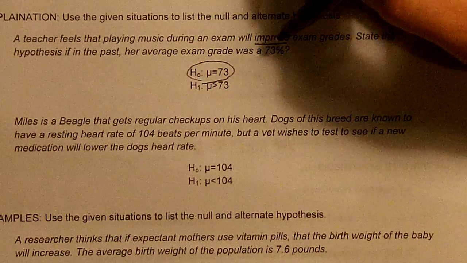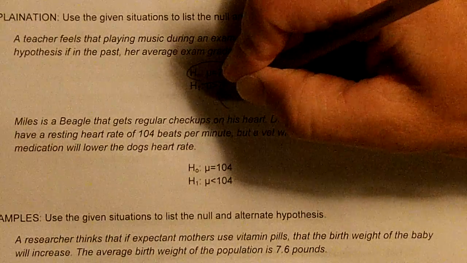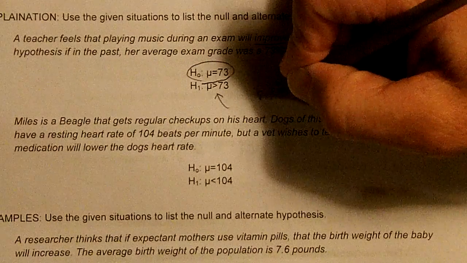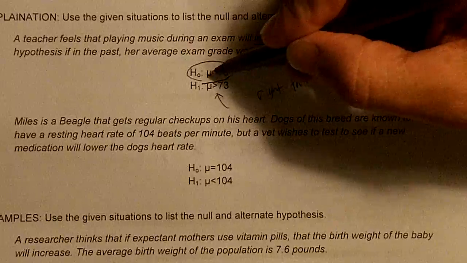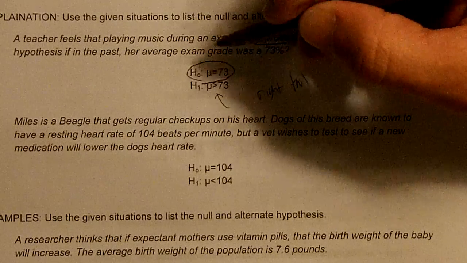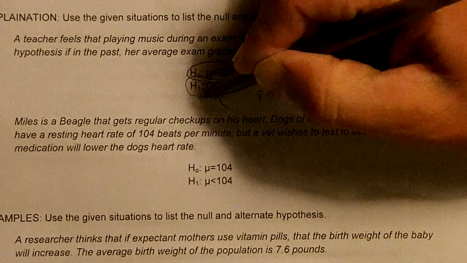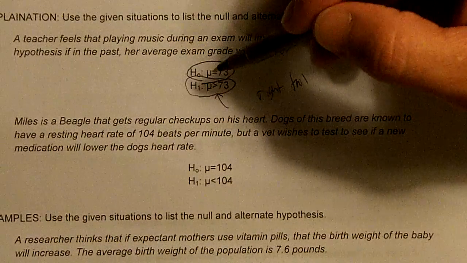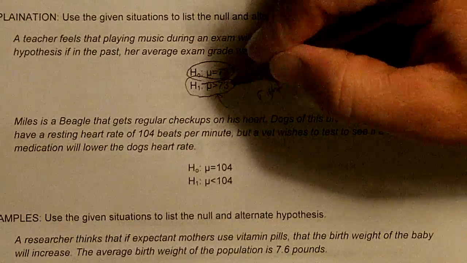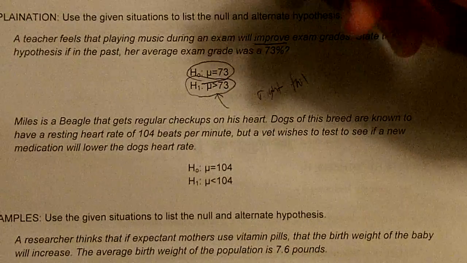However, will playing music improve this grade? So here you're dealing with a right tail test, and you would use a greater than sign in this case, right? So you see mu is equal to 73, that's the original claim. And the alternate hypothesis, mu is greater than 73, because if it's found that music would improve the test grades, you then accept this alternate claim that the test average would be greater than 73.